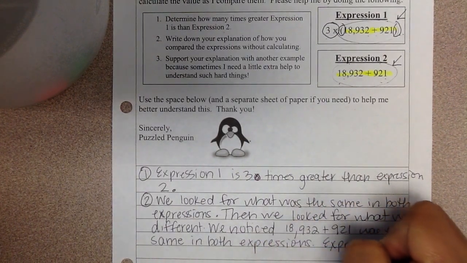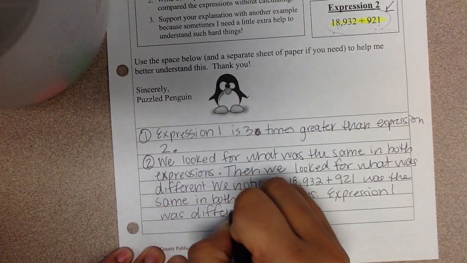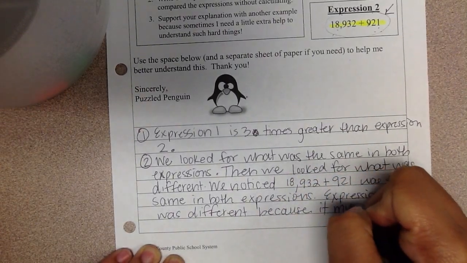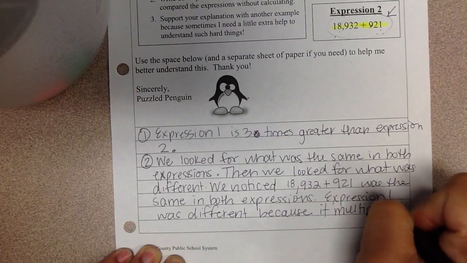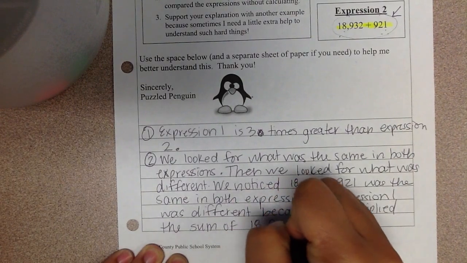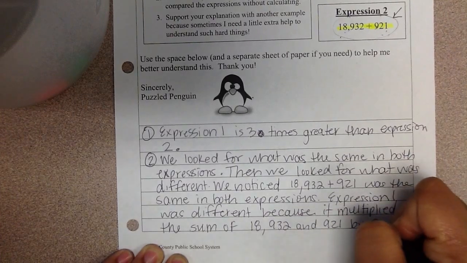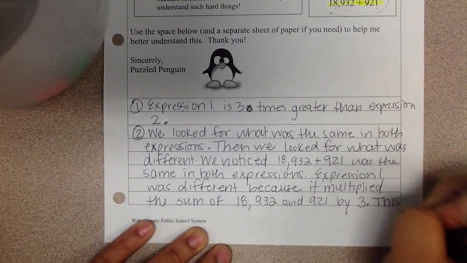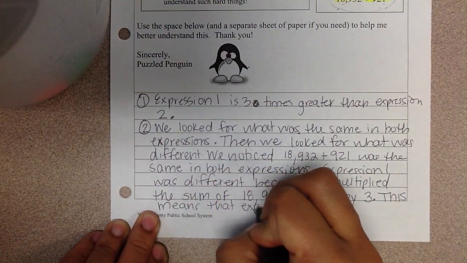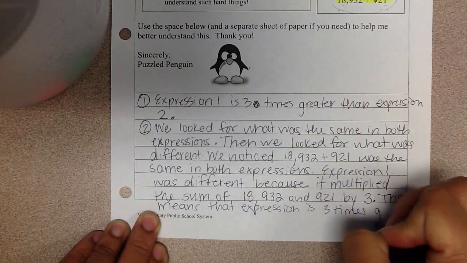Expression 1 was different because it multiplied the sum of 18,932 and 921 by 3. This means that expression 1 is 3 times greater.